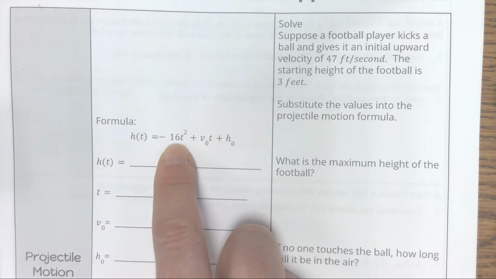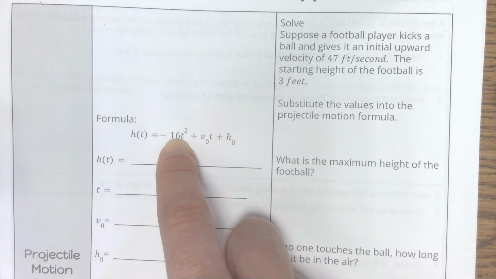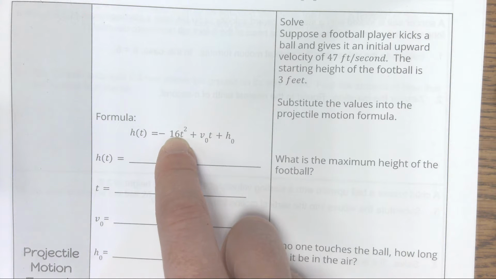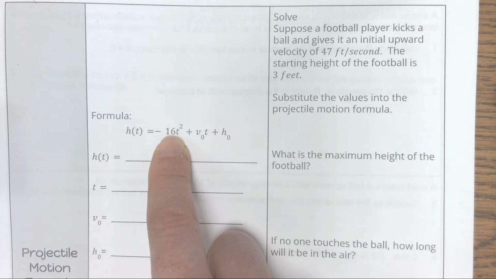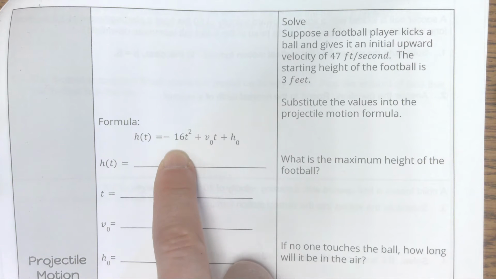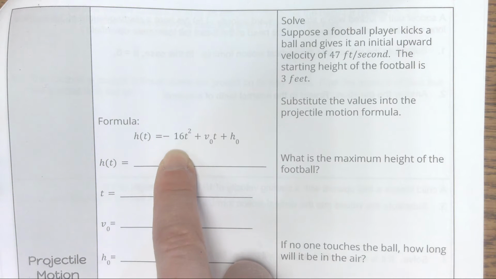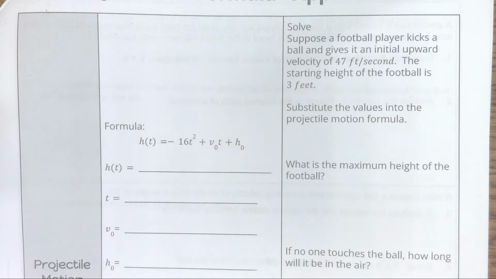This negative 16t squared is actually really 1/2 times negative 32 feet per second squared. But I'm not going to make you put that in every time. That's the pull of gravity. That doesn't ever change. So in a problem like this, it's always going to be negative 16 if it's a throwing an object problem. It's just like the negative 4 when you square it. It's always going to be negative 4. Just subtract 4. Yes. Alright.